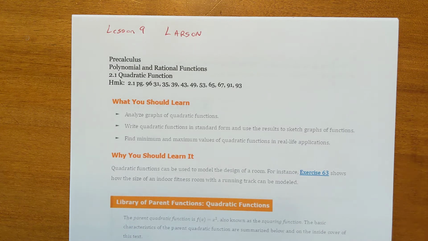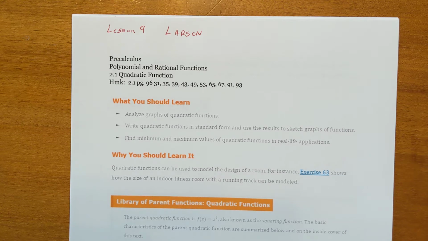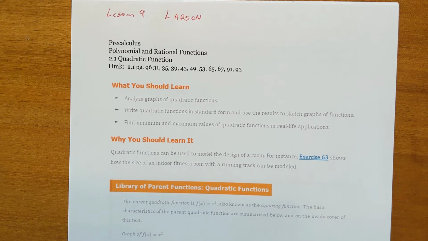We're on Chapter 2 now, Lesson 9, again with a textbook using Larson. We're on 2.1, Quadratic Functions. What you're supposed to know about quadratic functions, what you're going to learn in 2.1: how to analyze graphs of quadratic functions, write quadratic functions in standard form, and use the results to sketch graphs of functions. Find the minimum and maximum values of quadratic functions and real-life applications.